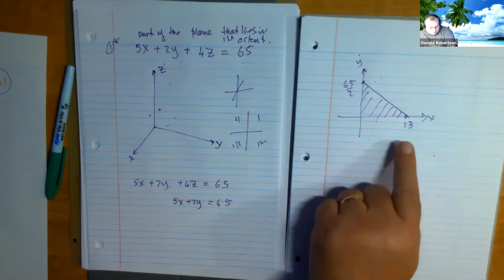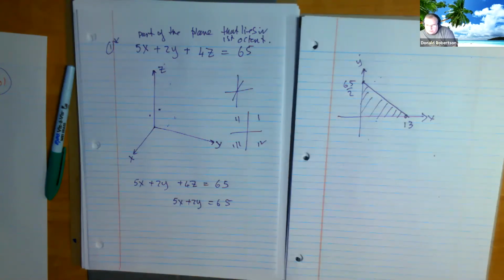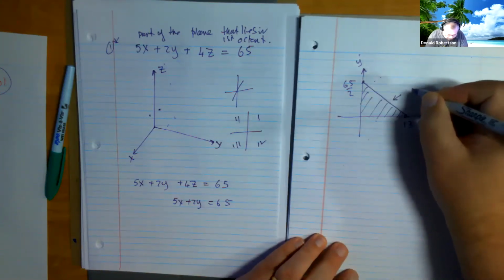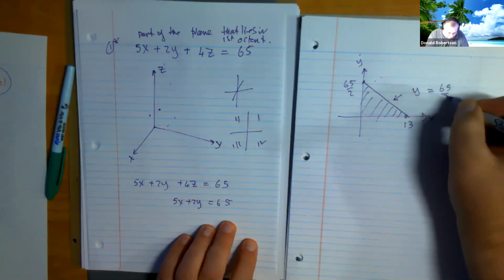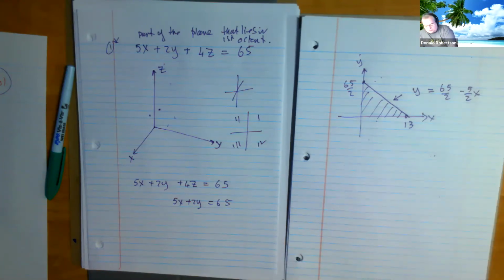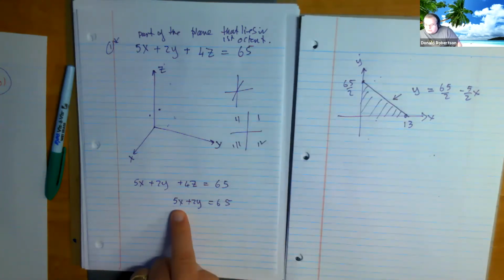Are you comfortable about where the 13 has come from and where the 65 over 2 has come from? All right. Now, this equation is now going to be rewritten as y equals 65 halves, take away 5 over 2 x. So that's the straight line. I just rearranged this guy.